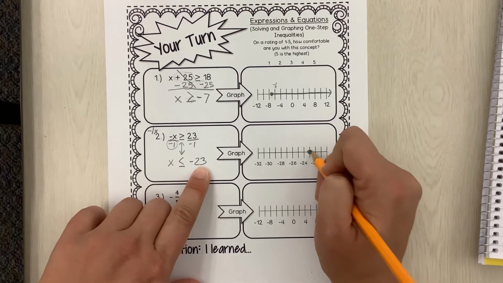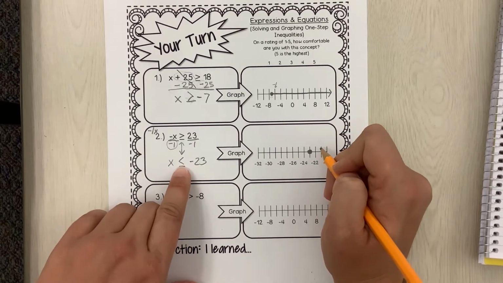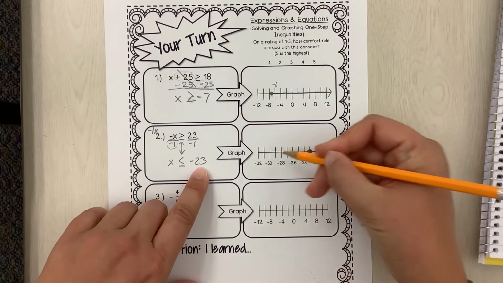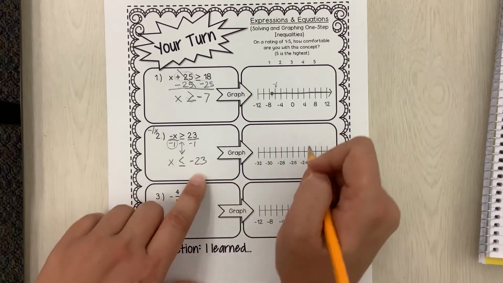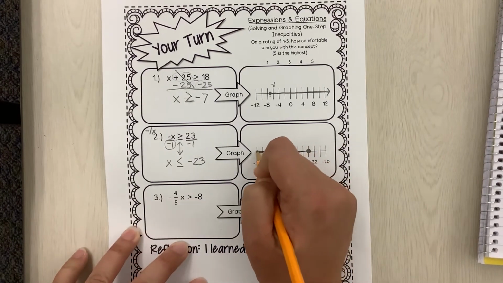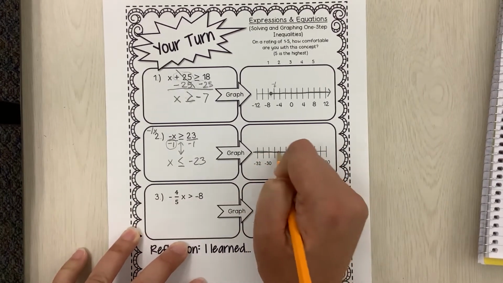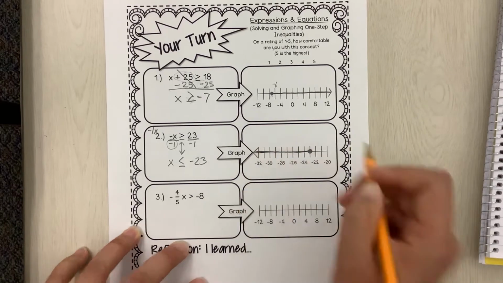Now, less than negative 23. So that means I gotta go to the left. I gotta find less than numbers. Remember, it's opposite on the negative side. So even though the numbers are getting bigger because it's on the negative side, they're really getting smaller.